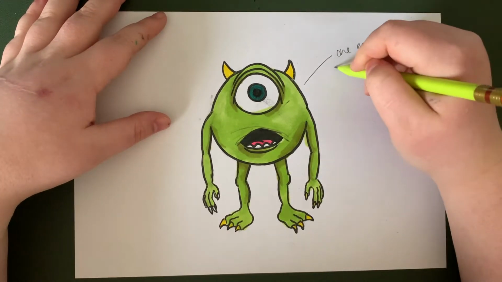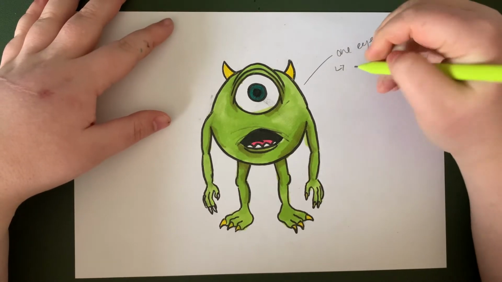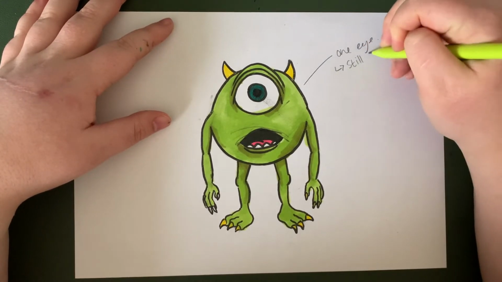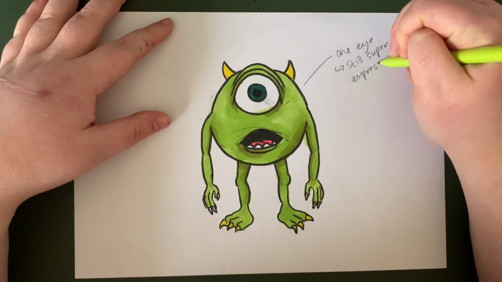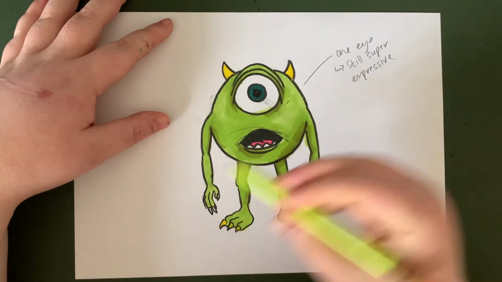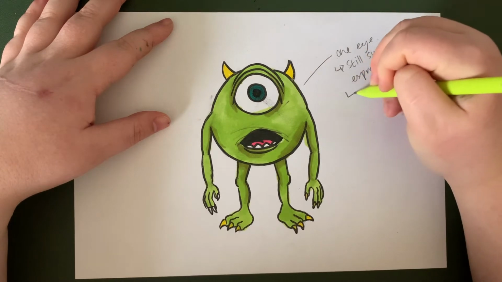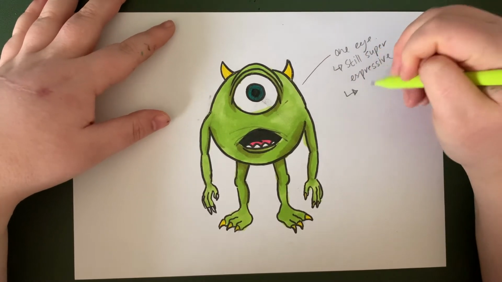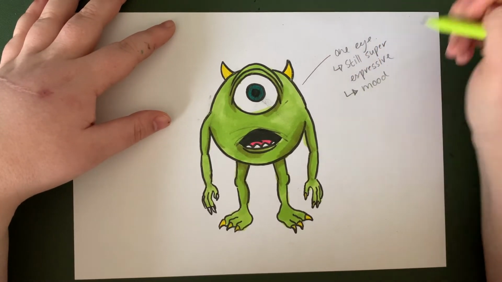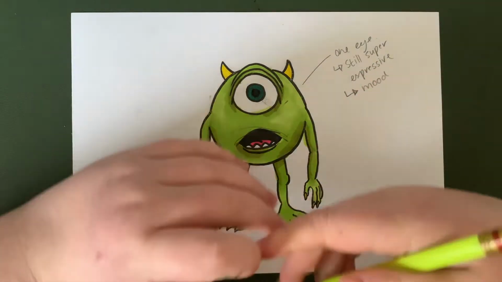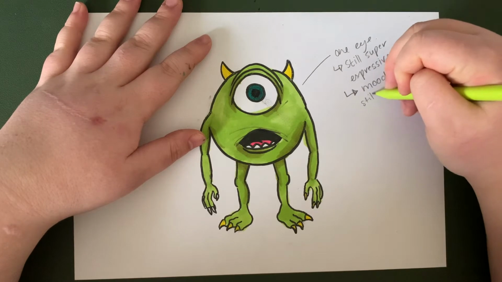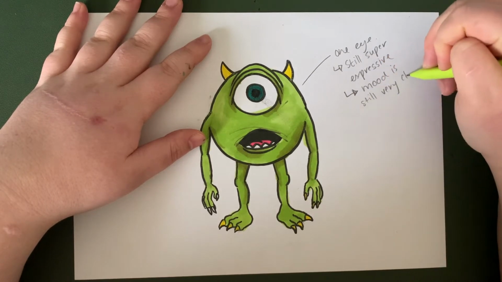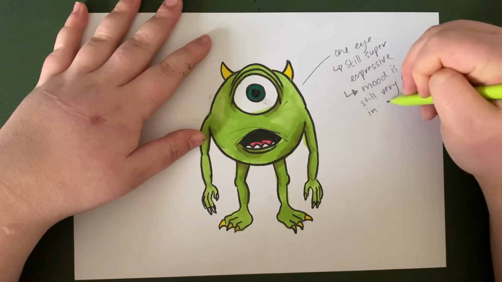So he's only got one eye, but even though he's only got one eye, he's still super expressive. So he still uses heaps of different facial features to show his mood. Even though he's only got one eye and he's only got a mouth and no other facial features, his mood is still very clear in his face. And I think that that is amazing.